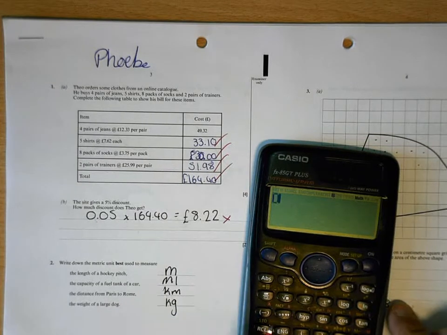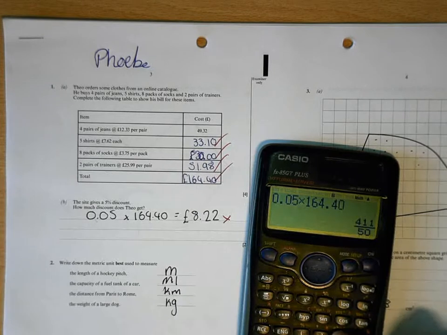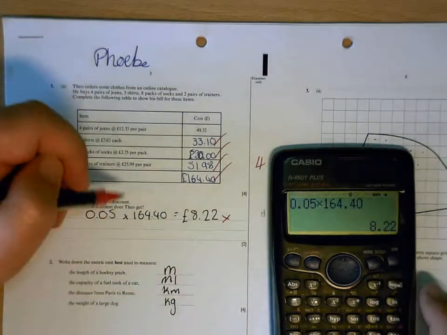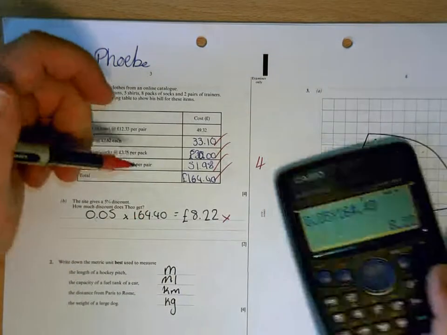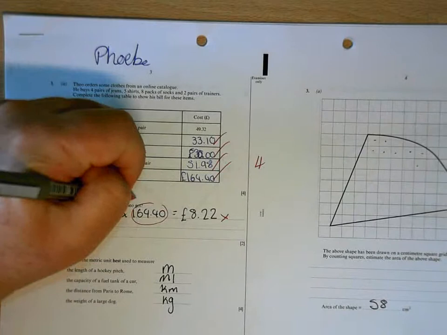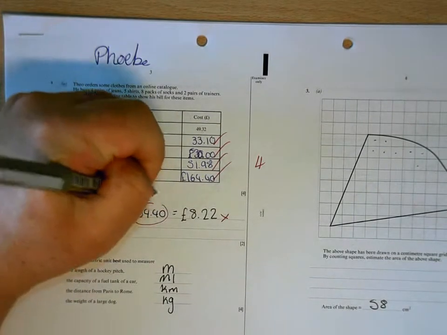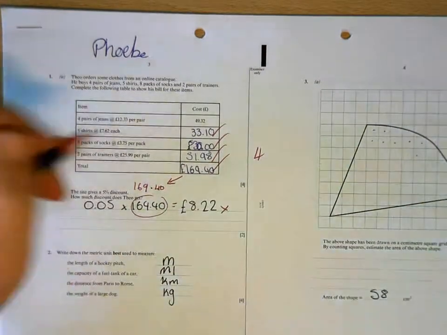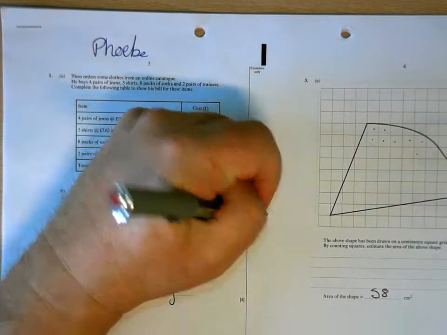Let's have a look. Yeah. So you need to be careful with your 9s and your 4s because they look the same. Okay? Alright, so you're going to lose a mark just because you can't read your own writing.